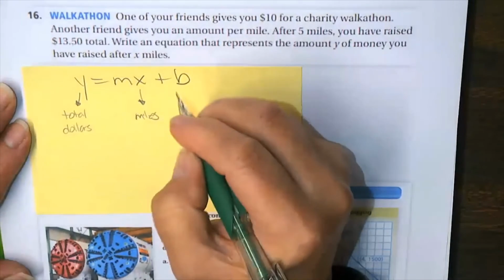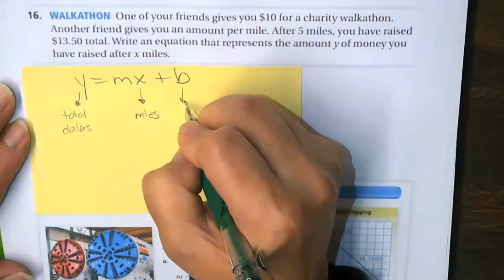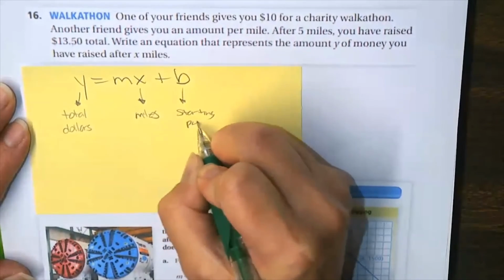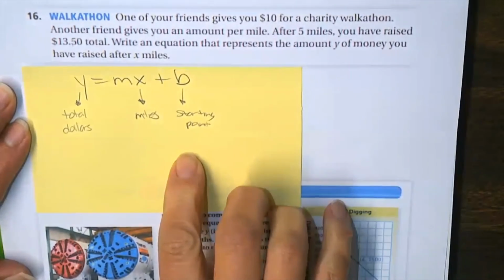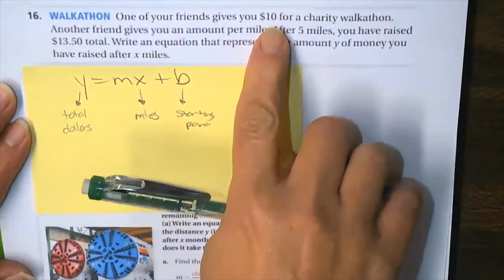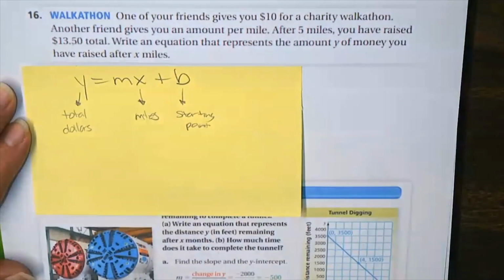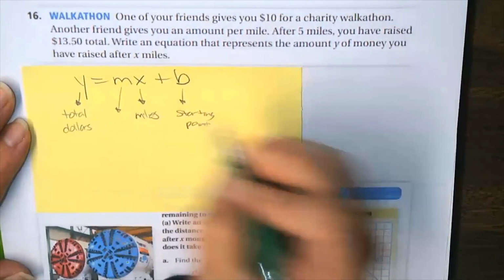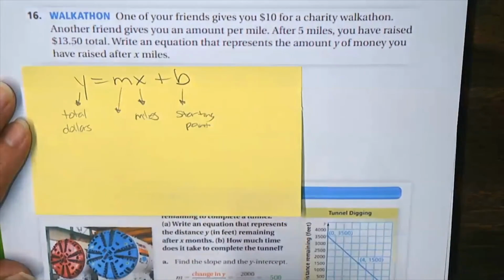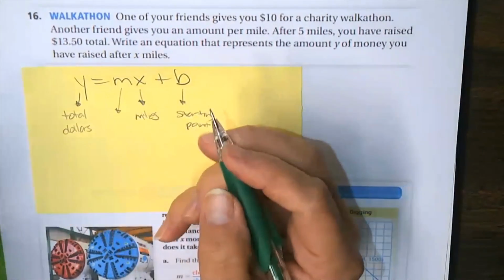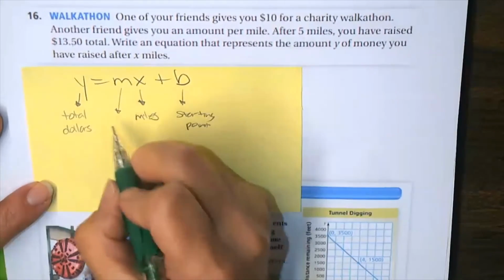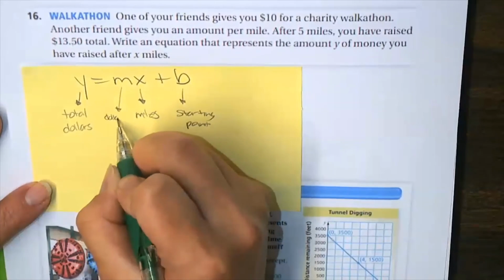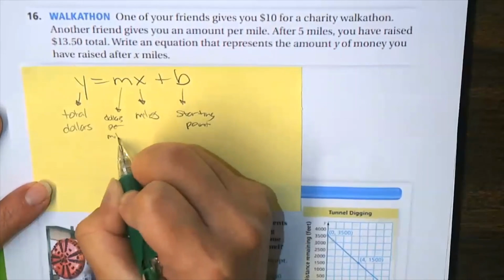Now remember, your y-intercept or your b is your starting point. Or perhaps how much money somebody gave you up front. And then your slope is how much money are you raising per mile. So this is dollars per mile.